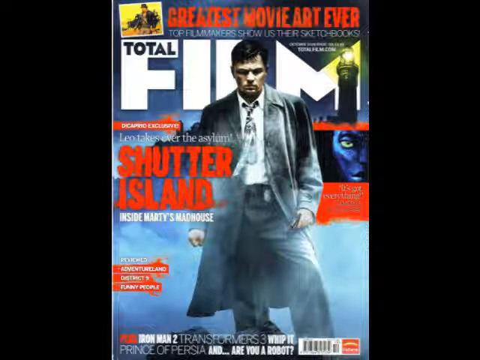The page layout for the Total Film magazine with Shutter Island on the cover is very similar to the one with Inception on the cover, in the sense that the Total Film title is again placed at the top of the magazine. The word "film" takes up the full width of the page. It has the cover lines all down the right hand side, and it's mastheaded at the top.